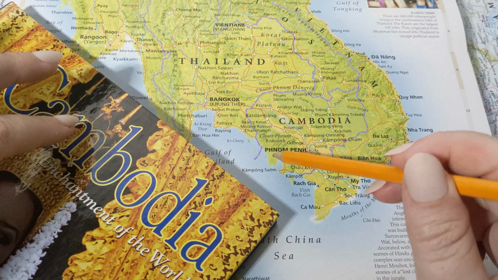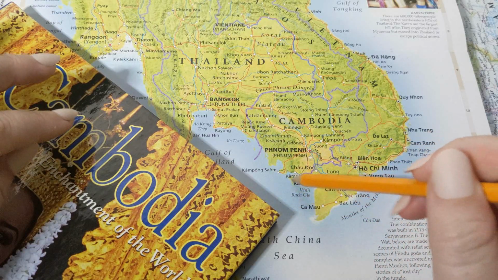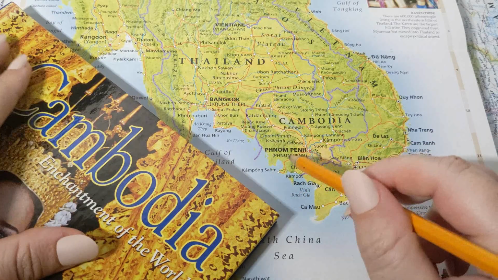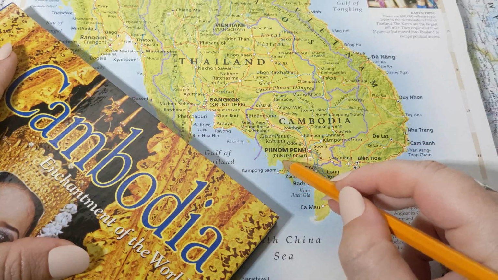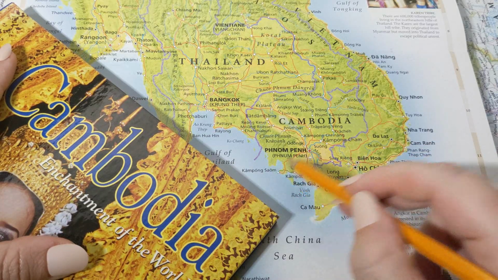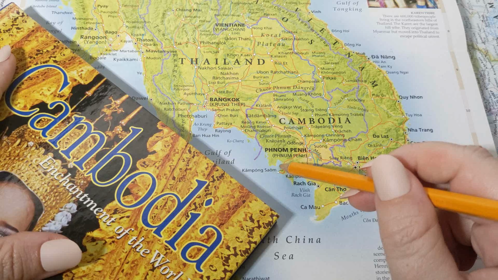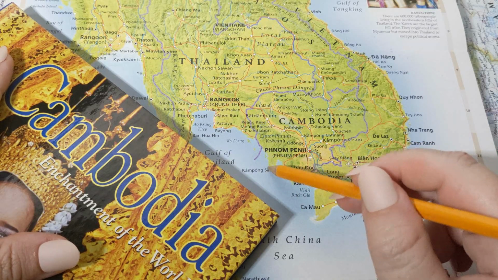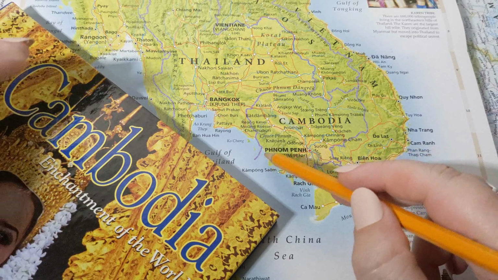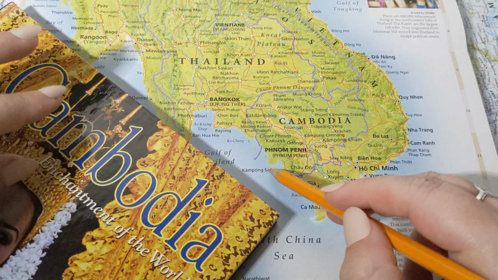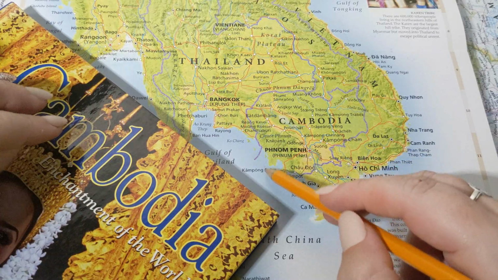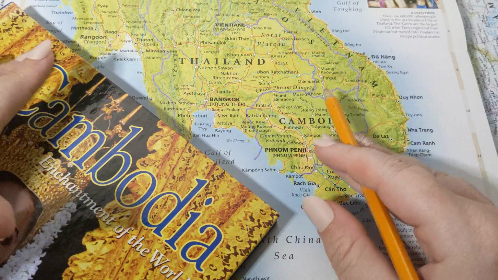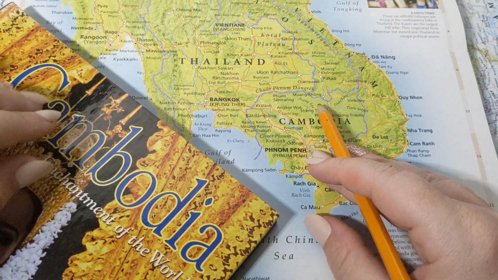Cambodia also borders the Gulf of Thailand here. Right here is Kampong Saom Bay. And there's about 60 or so islands out here, very small. Some are inhabited, some just have really pretty shrines on them. Some have little fishing villages, but they're pretty tiny for the most part.